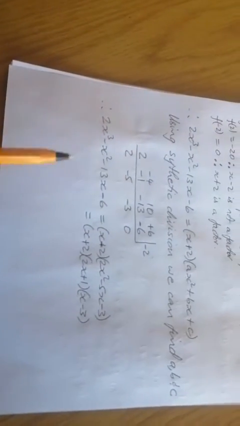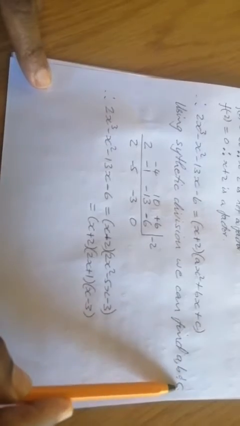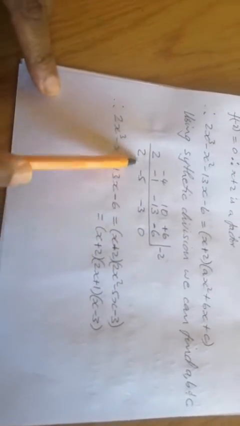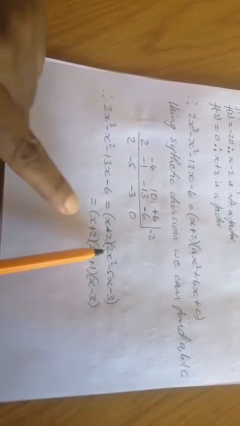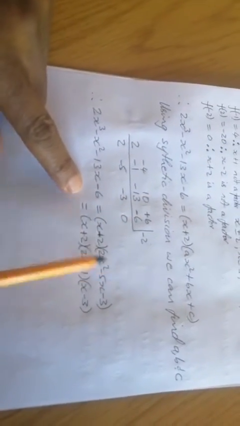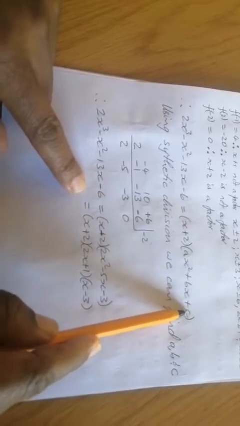So it means the coefficients, that is a, b, and c, are actually what is underneath here, which is 2, minus 5, and minus 3. That is what we are going to have. Instead of a, we now have a 2. Instead of b, we now have a minus 5. Instead of c, we now have a minus 3.